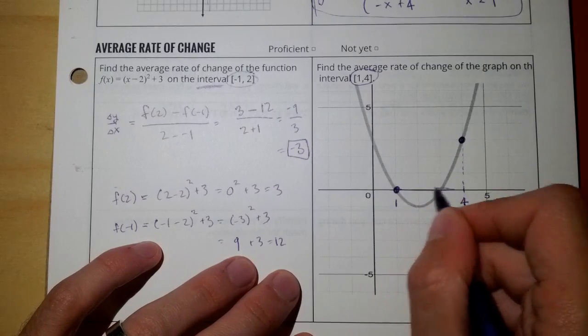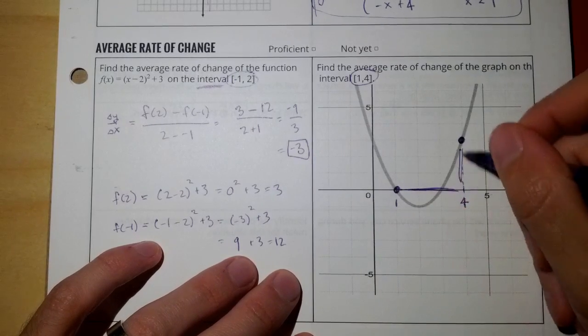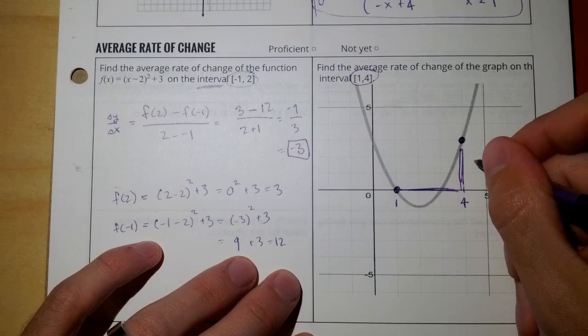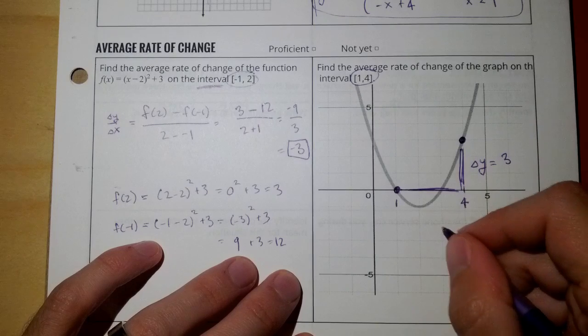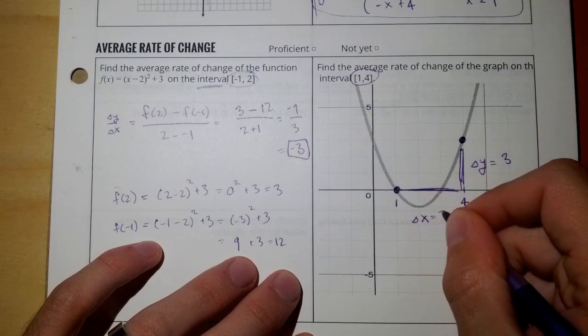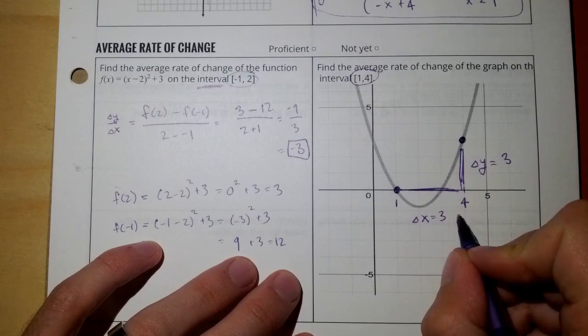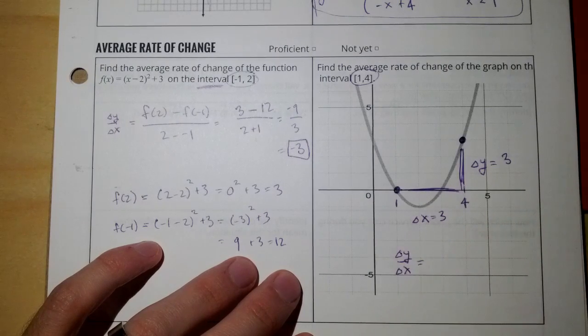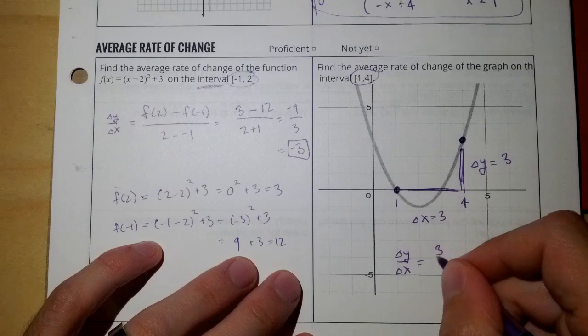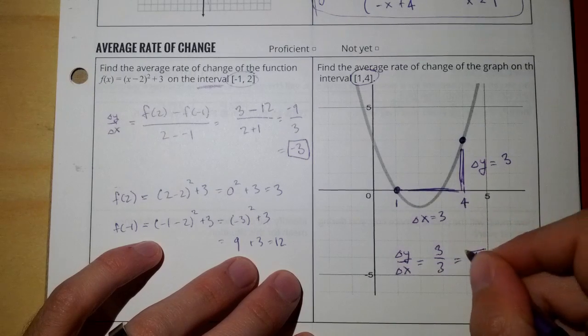If I go over and I go up, I have that the change in y would be equal to a positive 3 because it's gone up 3. And the change in x would also be a positive 3 because it's gone over 3. Therefore, my average rate of change, change in y over change in x, is equal to 3 over 3, which simplifies to 1.